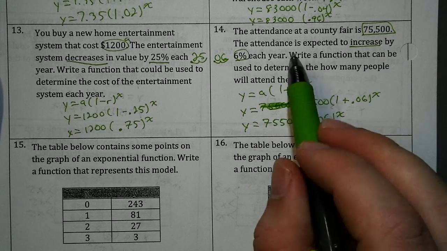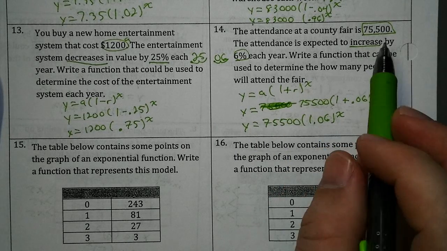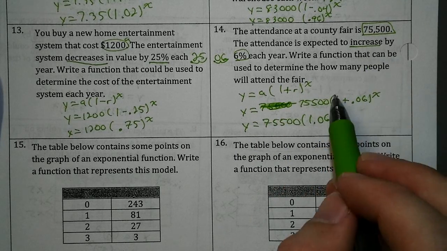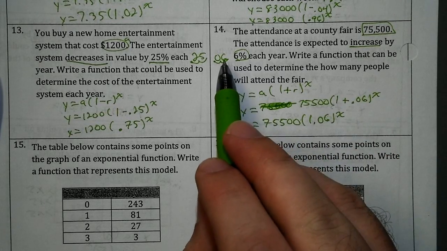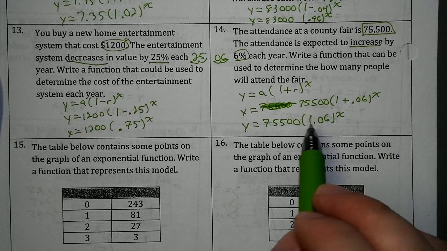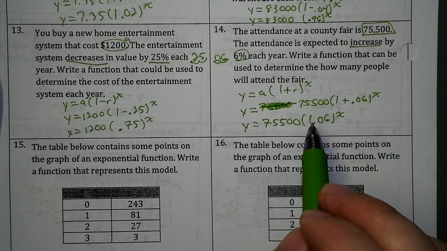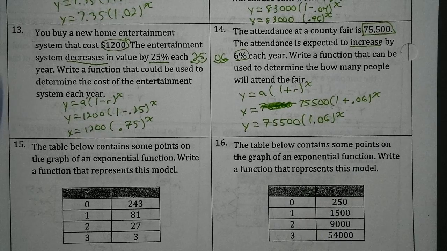The other one we had an increase, so it's a growth. I wrote my growth equation. Initial 75,500, I wrote that, times 1 plus my rate, which is 0.06. When I combined them, 75,500 times 1.06 to the x.